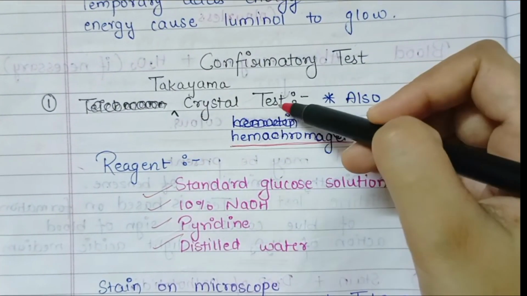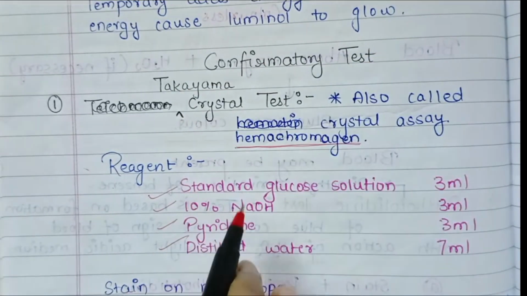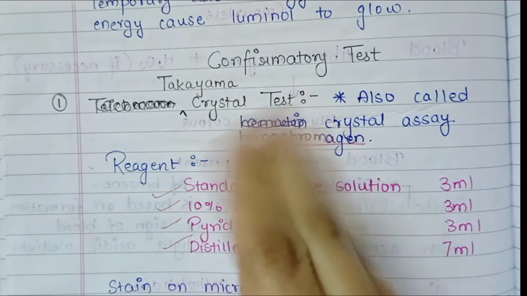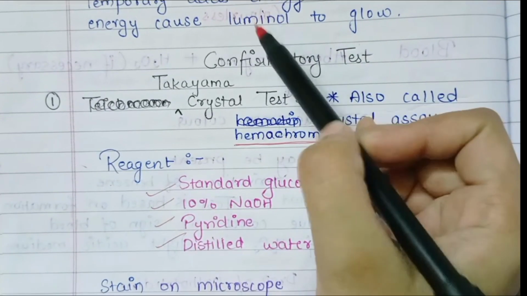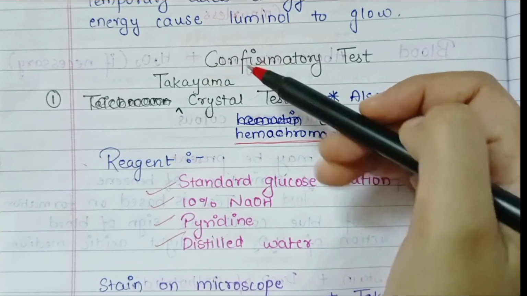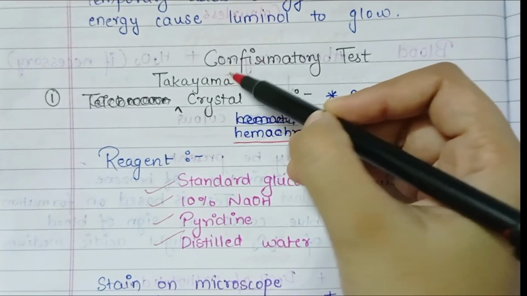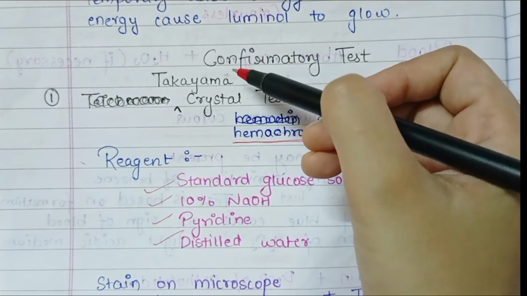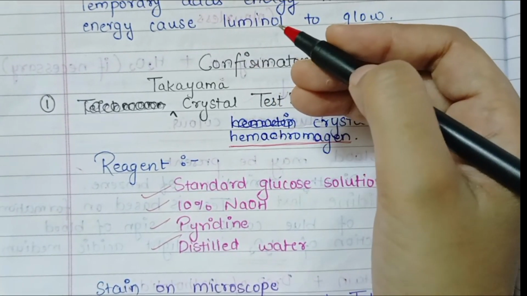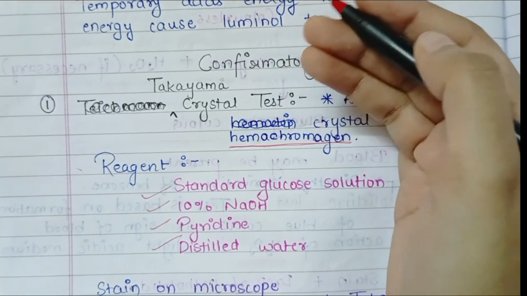The Takayama crystal test, commonly termed the hemochromogen crystal test or hemochromogen crystal assay, is a kind of confirmatory test. To differentiate between a confirmatory and a presumptive test: a presumptive test is done in order to reduce the sample size in case of anonymity of the sample obtained at the scene of crime.